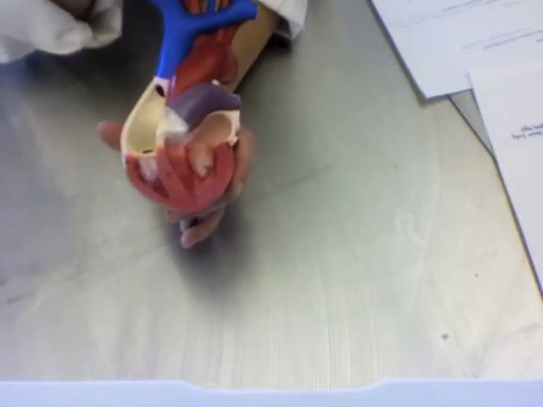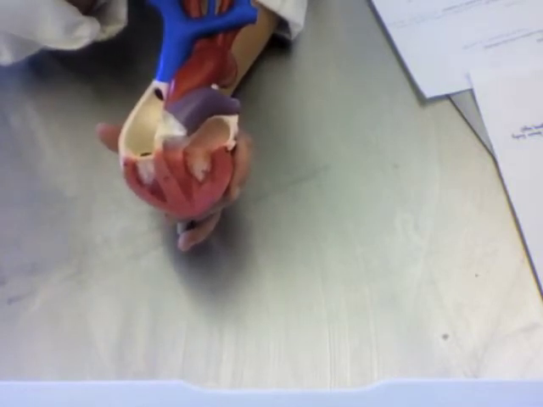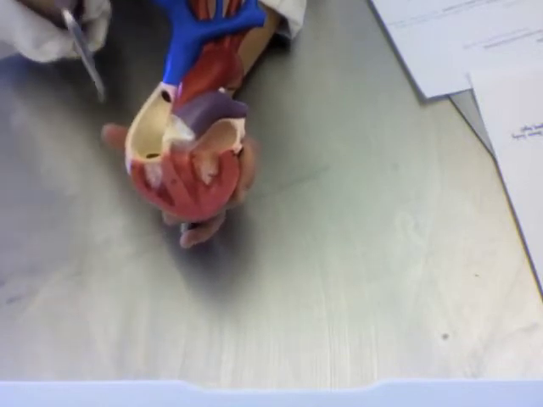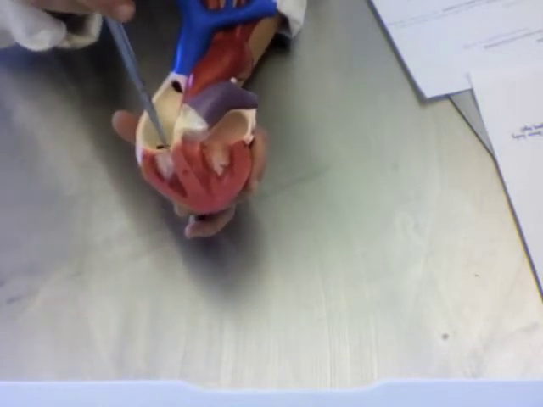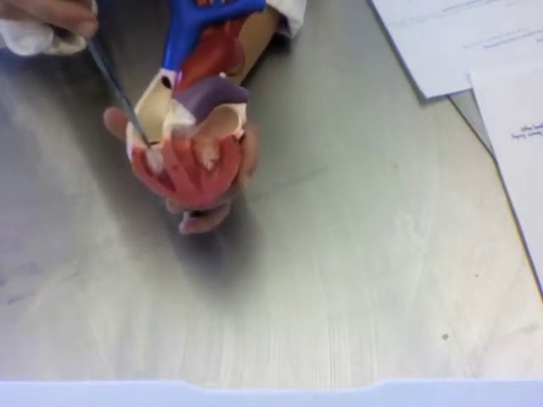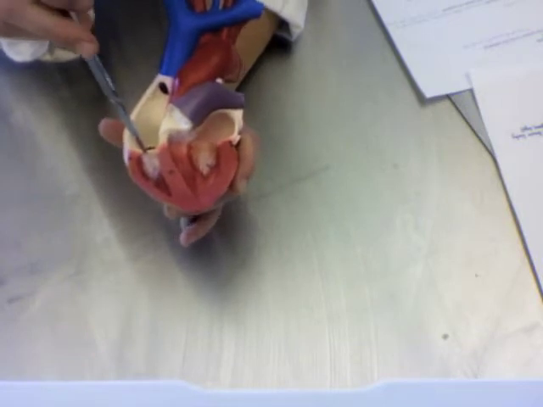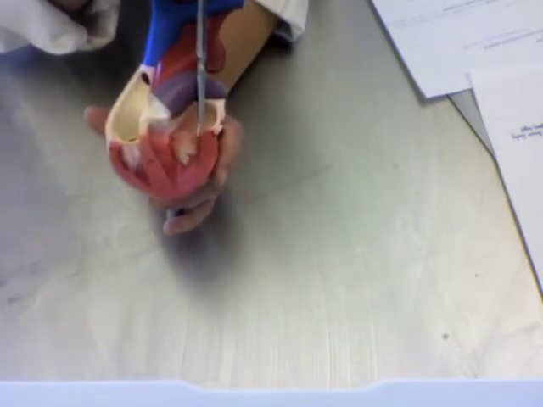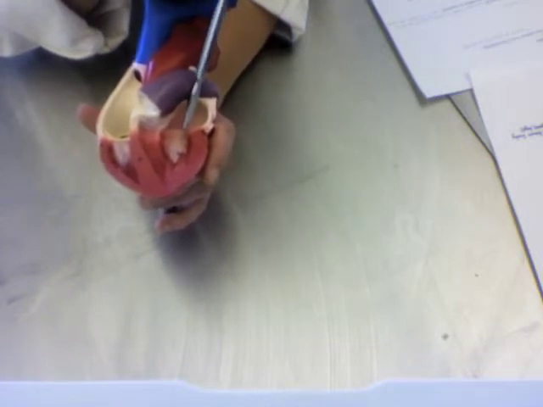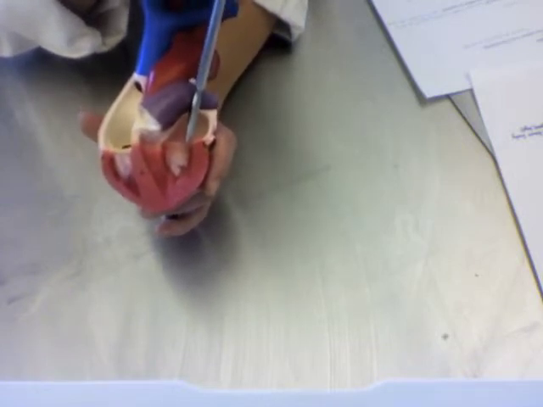So on both sides of the heart, we have our atrioventricular valves, so the valves between the atria and the ventricles. On the right side is our right atrioventricular valve, also known as the tricuspid valve. And then on the left side is our left atrioventricular valve, also known as the bicuspid valve.